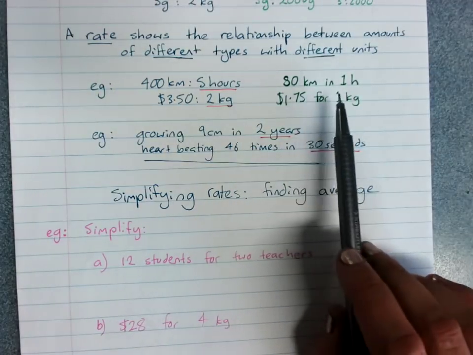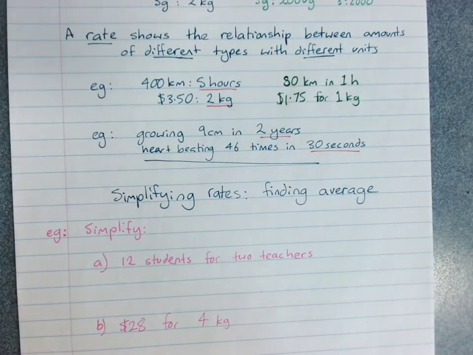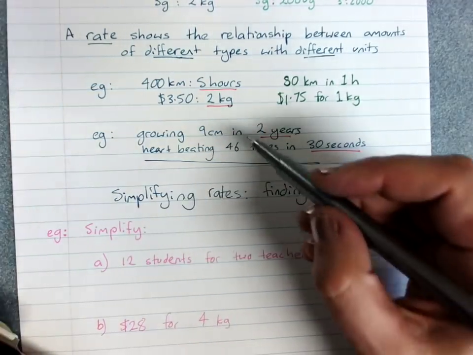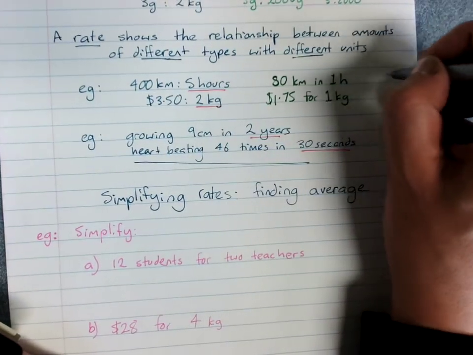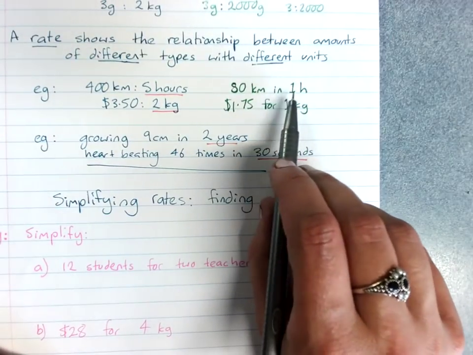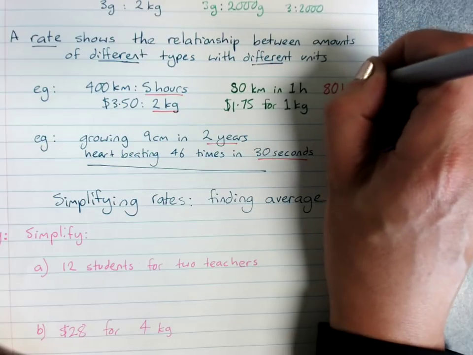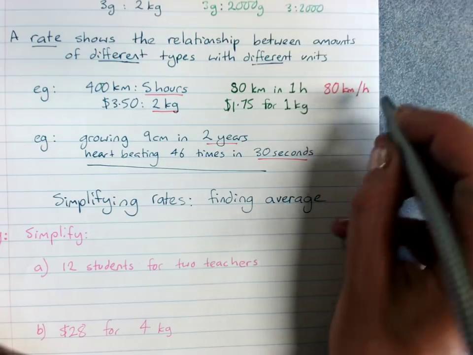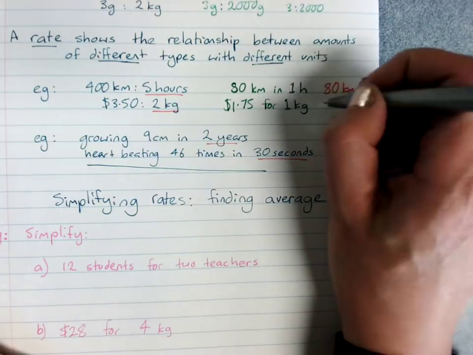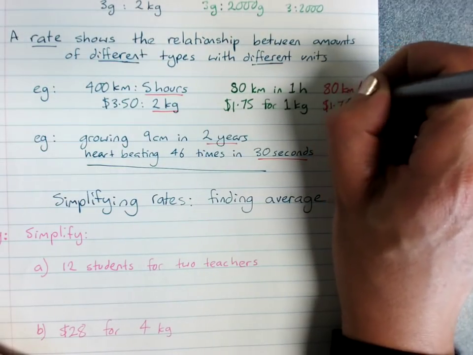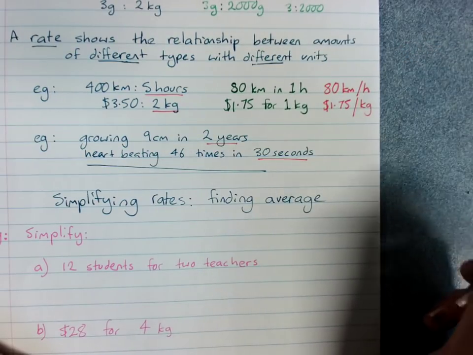And we can give our rates like this, or we can use the little stripe which means per. So 80 kilometres in 1 hour is 80 kilometres per hour. $1.75 for 1 kilogram is $1.75 per kilogram.